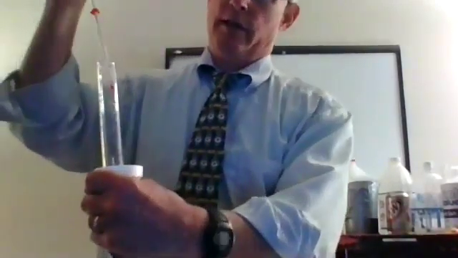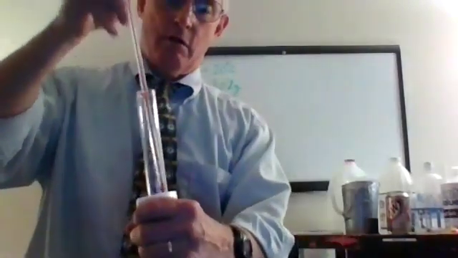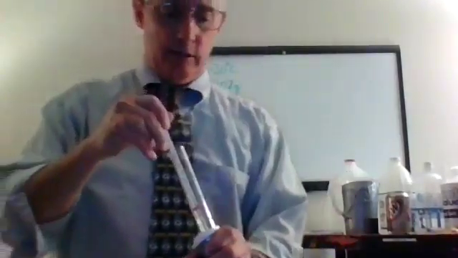Now you can see all of that residue right here on the side of this graduated cylinder. Some of that potassium chlorate stuck to the side on the way down.